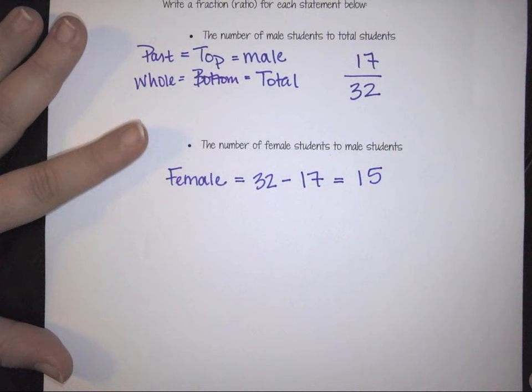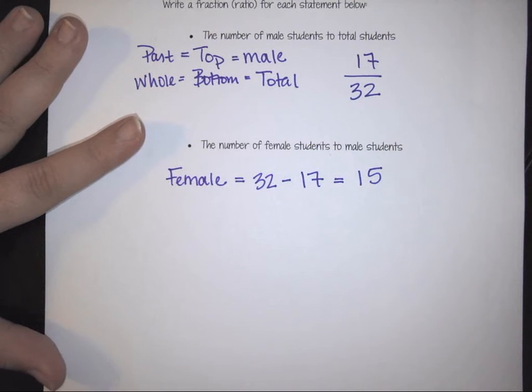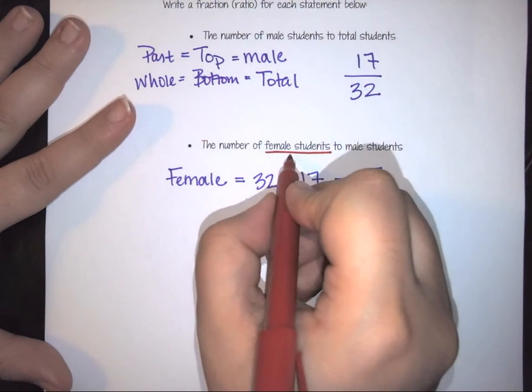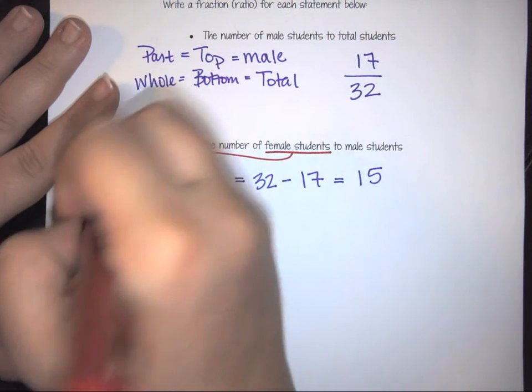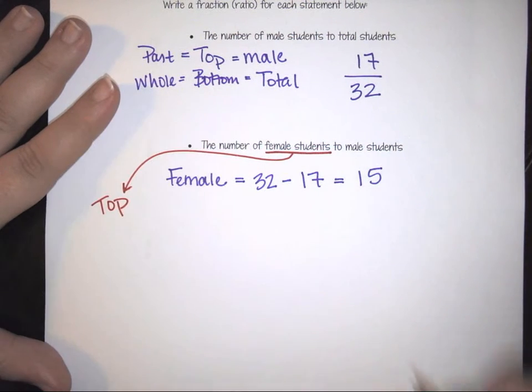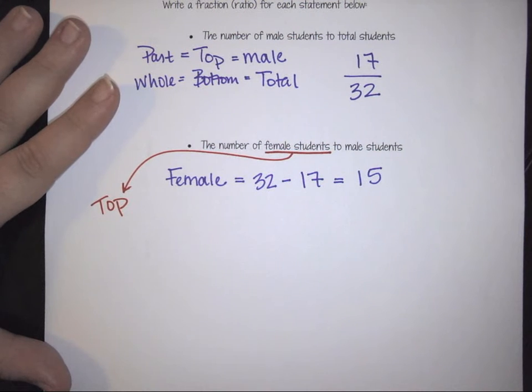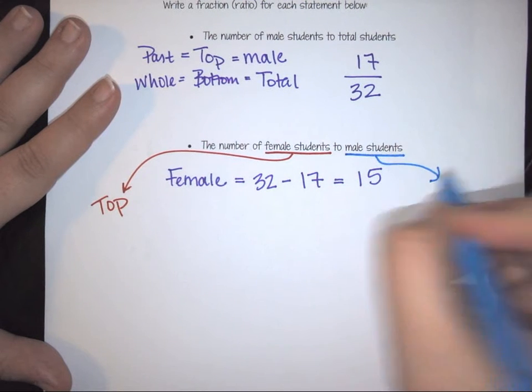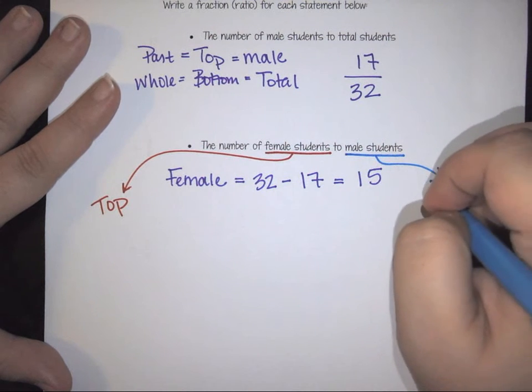So now we want to know the number of females to males. So when we're looking at that, females comes first. So this right here is going to be your top. We then have males come second. So this is going to be the bottom.